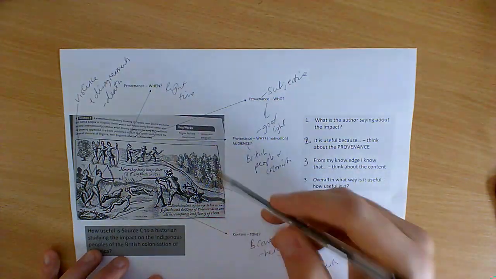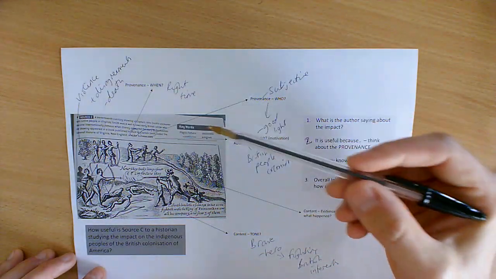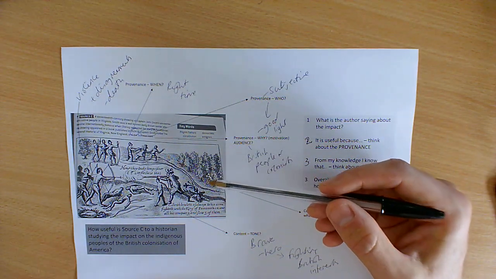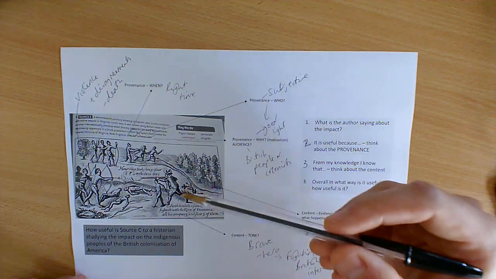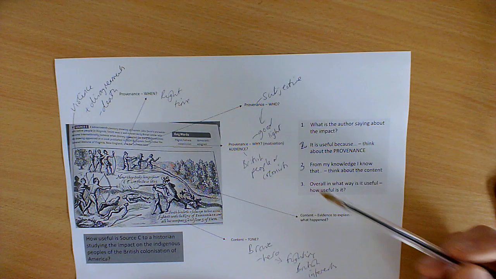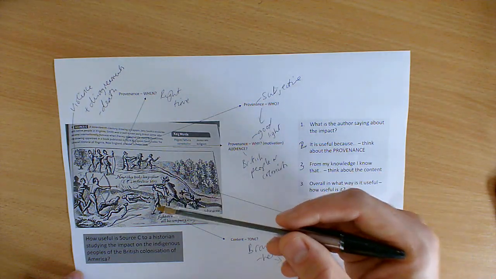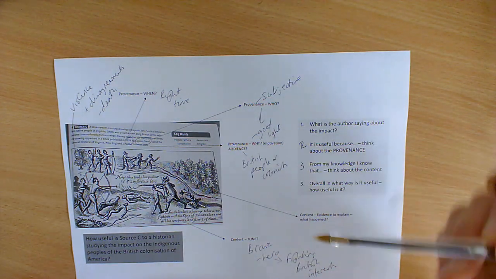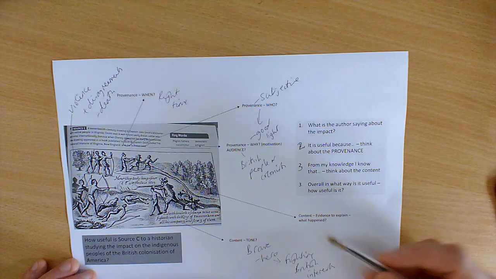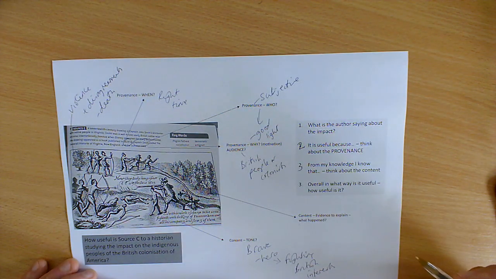Now, it's useful in that this gives us a good idea of what British colonists believed their purpose was in the New World. Their purpose was to go out there to fight the Indians if necessary, take their land and establish it for Britain. Now, what evidence do I know that would say that's true?